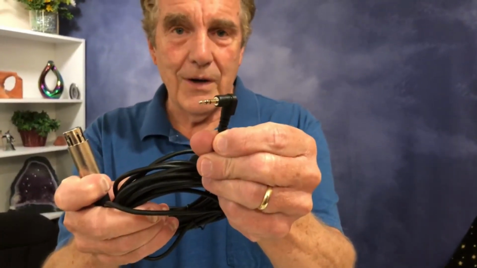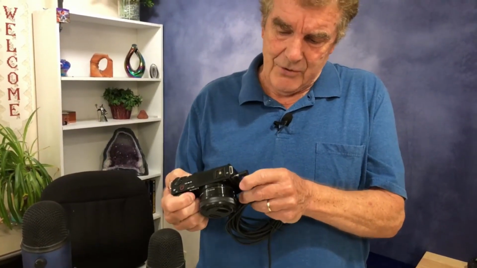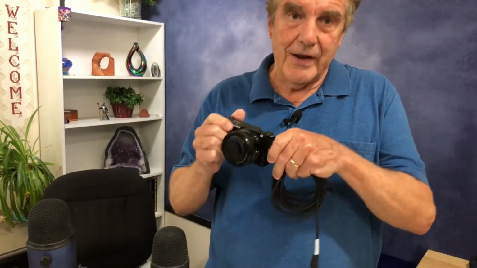But then this fitting right here can actually go into the camera. So for instance, I have one of my Sony ZV-E10s over there. It's got a little tiny port on the side where a 1/8 inch diameter thing goes in, and so it would plug in like that, and that's how that works.